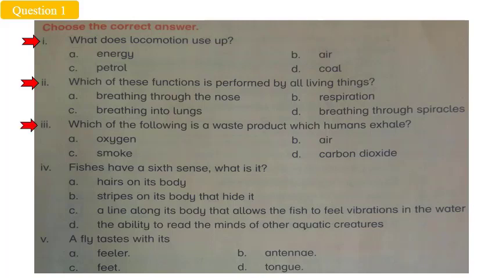Number 3. Which of the following is a waste product which humans exhale? A. Oxygen, B. Air, C. Smoke, D. Carbon dioxide. Go back and revise your knowledge related to respiration. We studied which gas is inhaled and which gas is exhaled by living things or humans. You need to recall it and find the correct option.